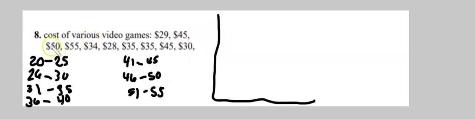Okay, example number 8. It says cost of various video games: $29, $45, $50, $55, $34, $28, $35, $35, $45, and $30. So the smallest number in my data set is actually a 28, and my largest number is a 55. So I can spread out my data anywhere between 28 and 55 in any way, shape, or form.